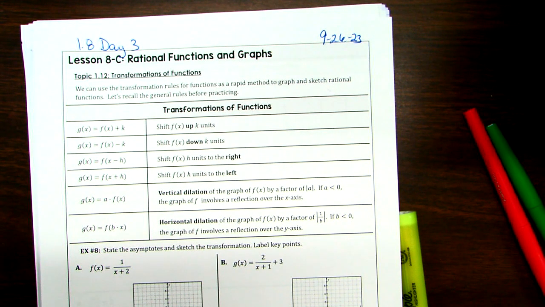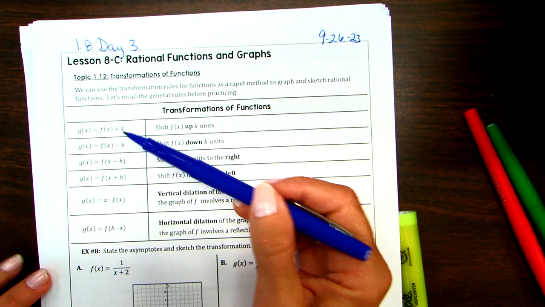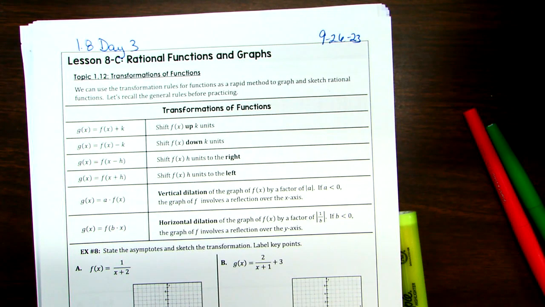So I just want you guys to know transformations means changes to the graph. It's like an umbrella term. And then we have translations, we have dilations, we have reflections, probably more I can't think of, which basically means how the graph moves. And the first 4 are your translations: left, right, up, and down.